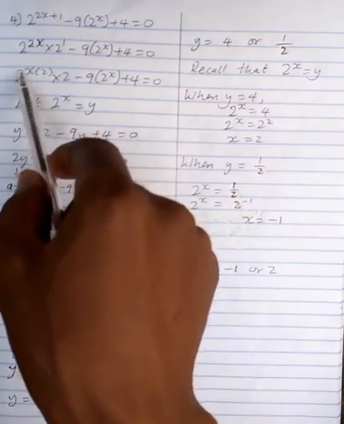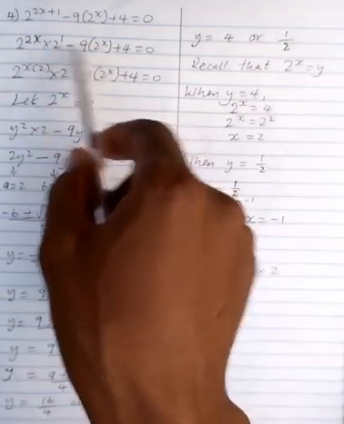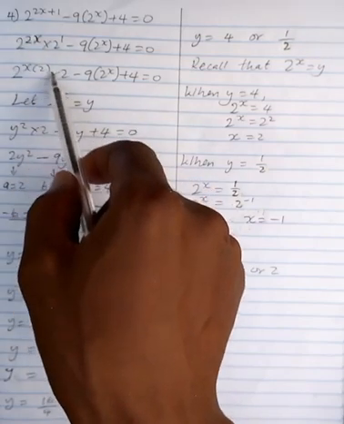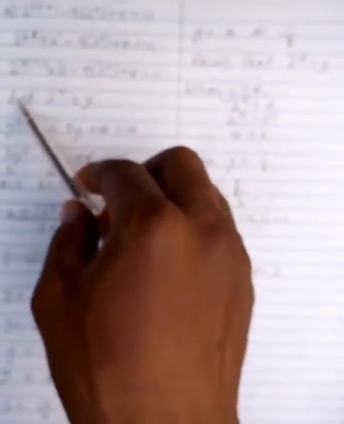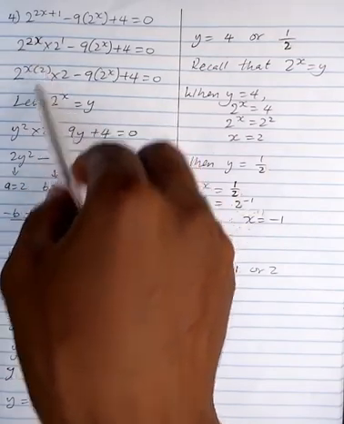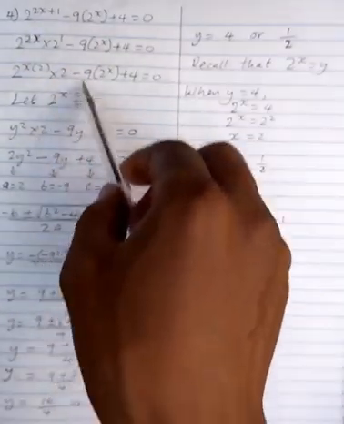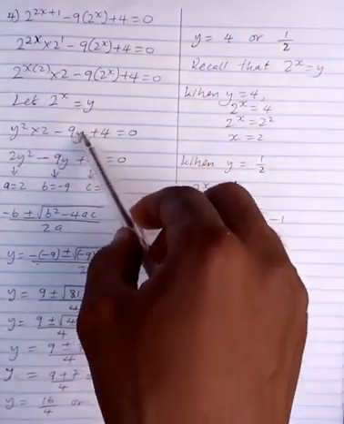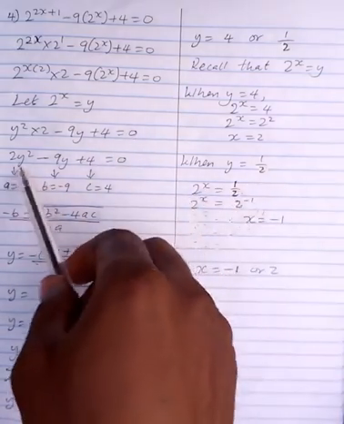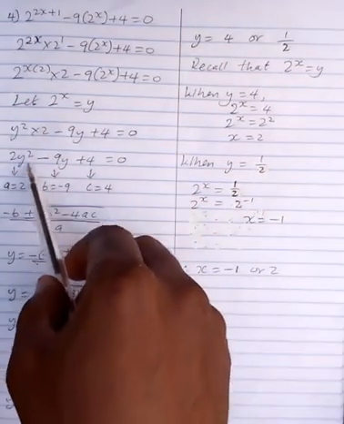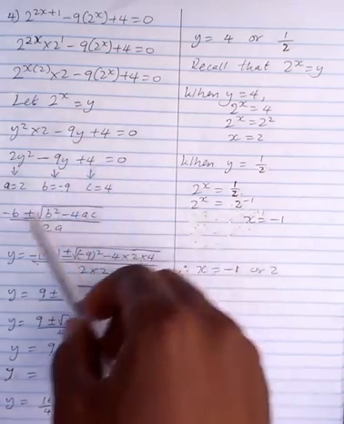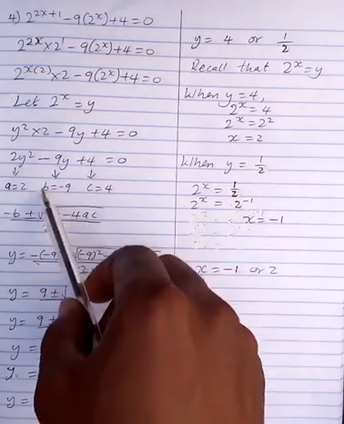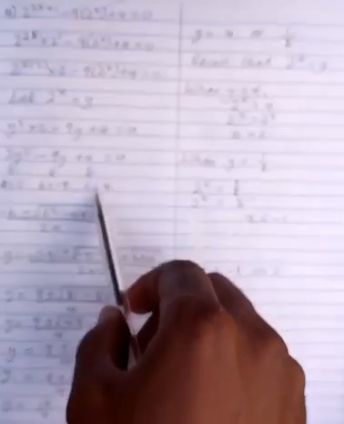Now, we have to extract 2x, as we have 2 raised to the power x here. We also extract 2 raised to the power x. So let the 2 come inside brackets. Now we succeeded in having 2 raised to the power x, 2 raised to the power x. We say, let that 2 raised to the power x equal y. Now, instead of 2 raised to the power x, we now have y squared times 2, minus 9y. Of course, 2 raised to the power x is equal to y now. Now plus 4 equals 0. Now at this point, we have 2y squared minus 9y plus 4 equals 0. At this point, our a is equal to 2, our b is equal to minus 9, our c is equal to 4.